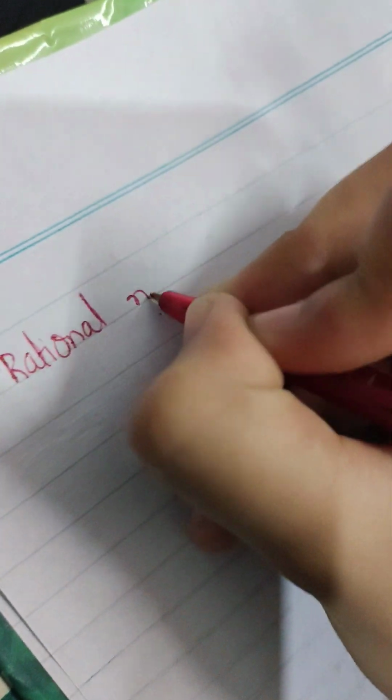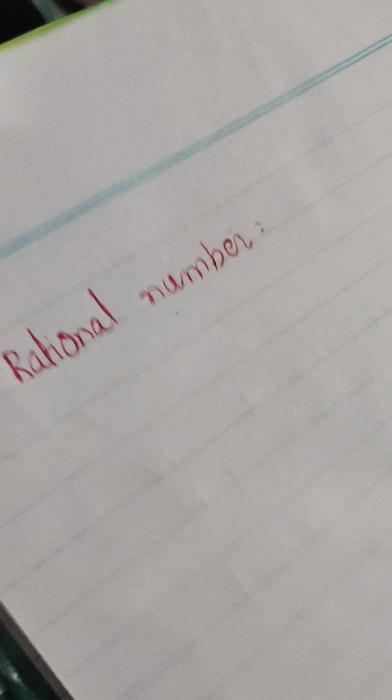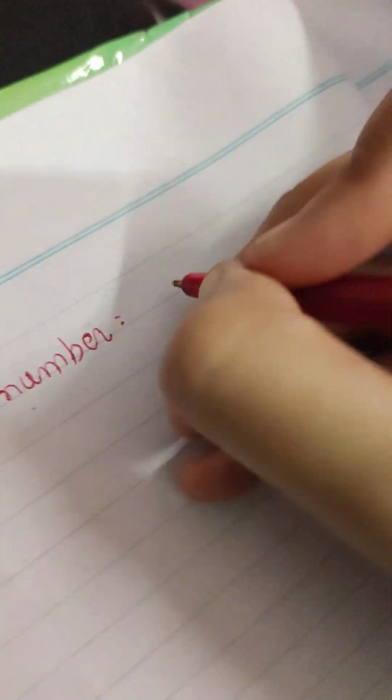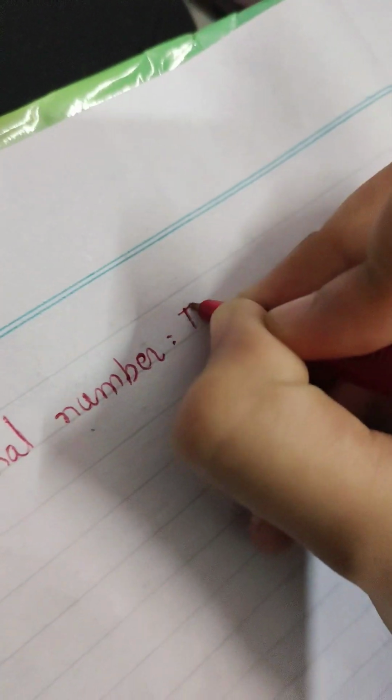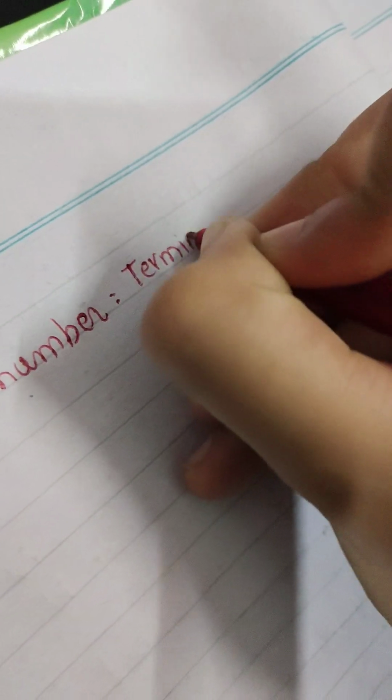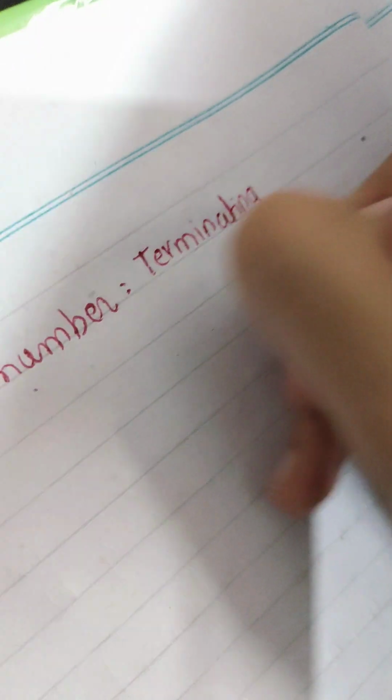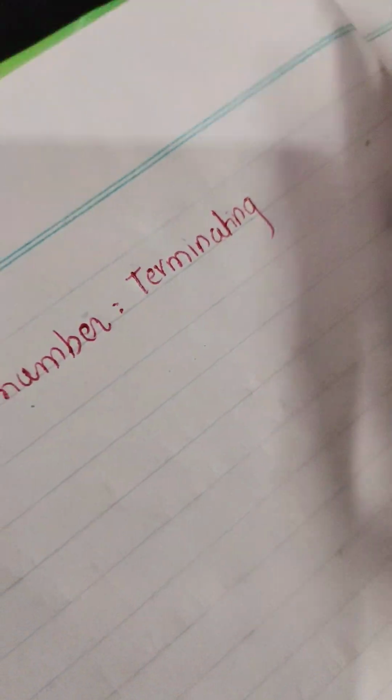We can recognize the rational numbers by their two properties, and those properties are terminating and recurring.